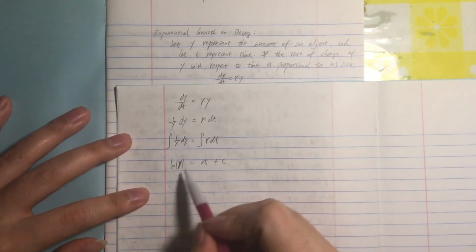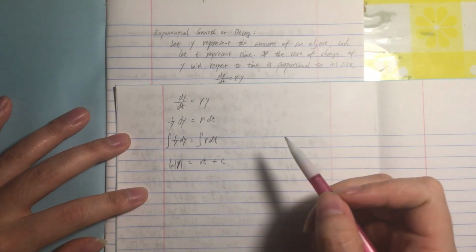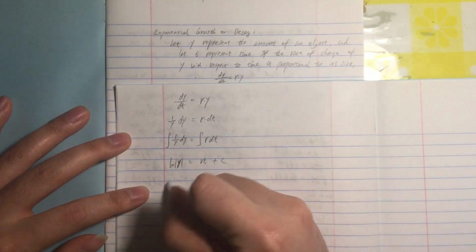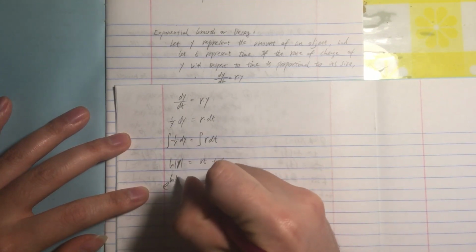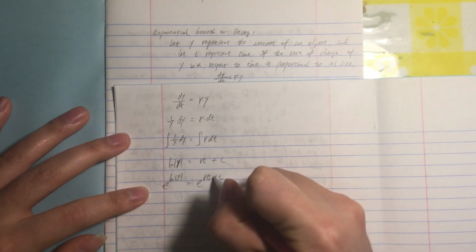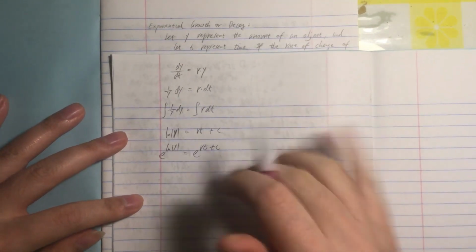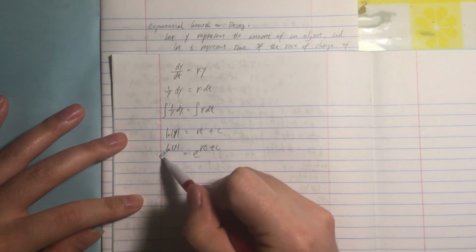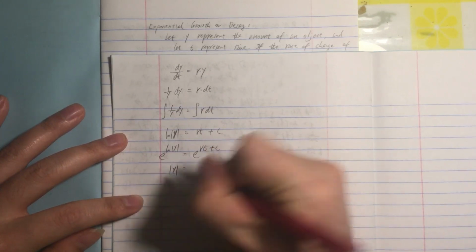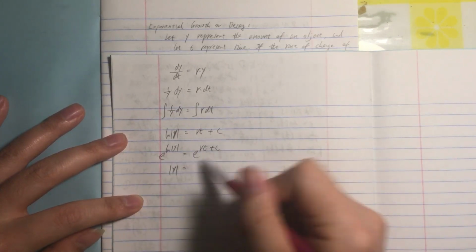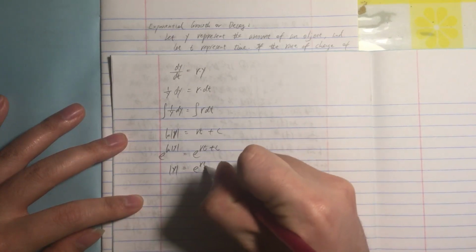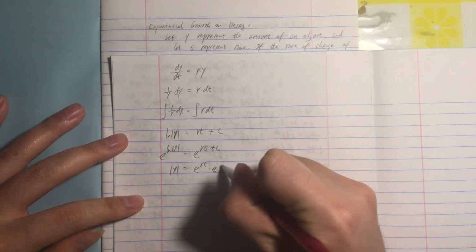Next, try to solve the equation and get y by itself. In order to get y by itself, I need to first of all eliminate ln, so apply e on both sides. I get e to the power of ln of the absolute value of y equal to e to the power of rt plus c. On the left side, e and ln are inverse functions of each other, so they cancel. We get the absolute value of y. On the right side, by the law of exponents, it can be rewritten as e to the power of rt times e to the power of c.